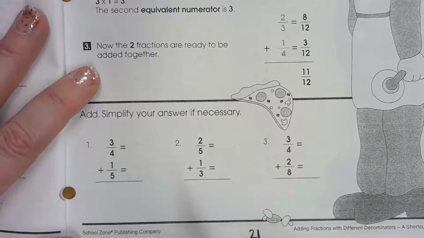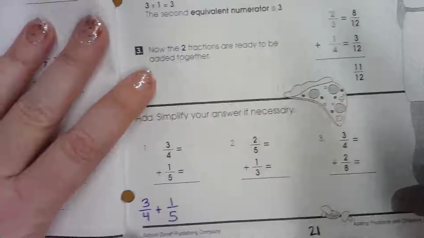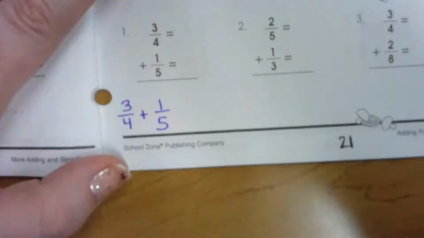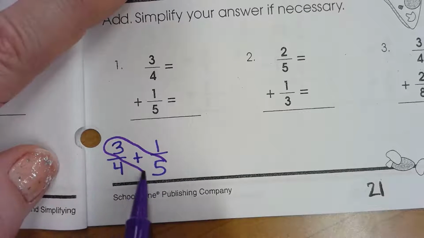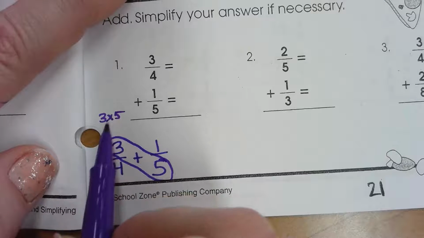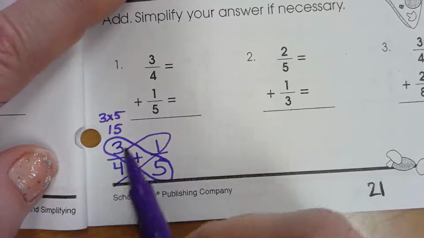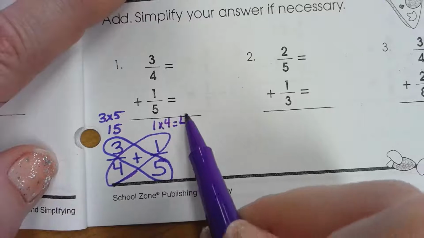3/4 plus 1/5. I am going to cross multiply. So, let me just zoom in here a little bit. 3 times 5 is 15. Cross multiply here. 1 times 4, I get 4, right?